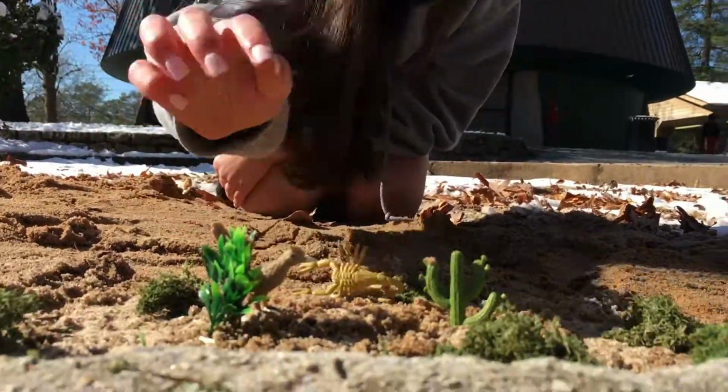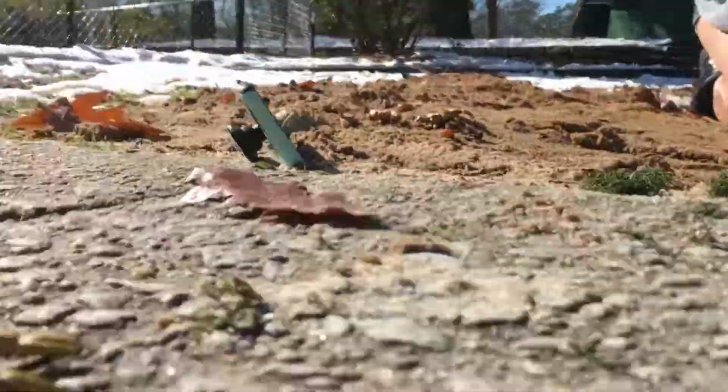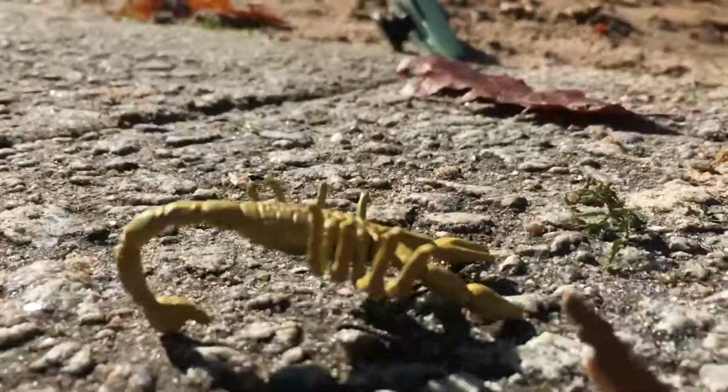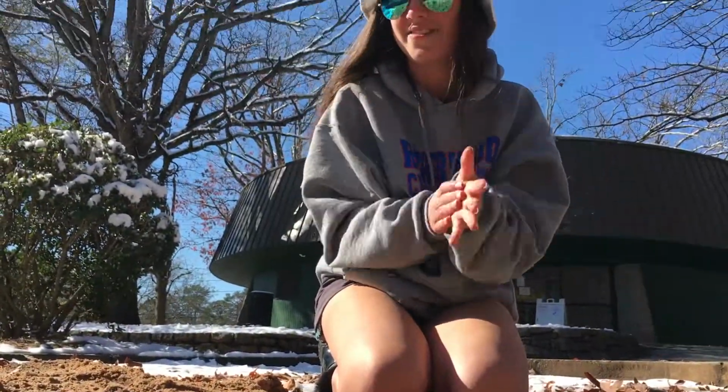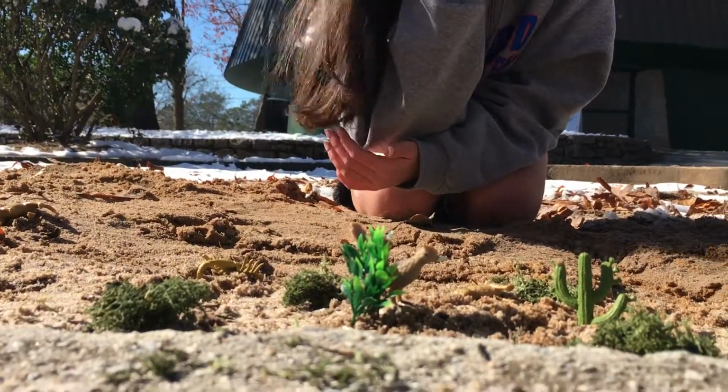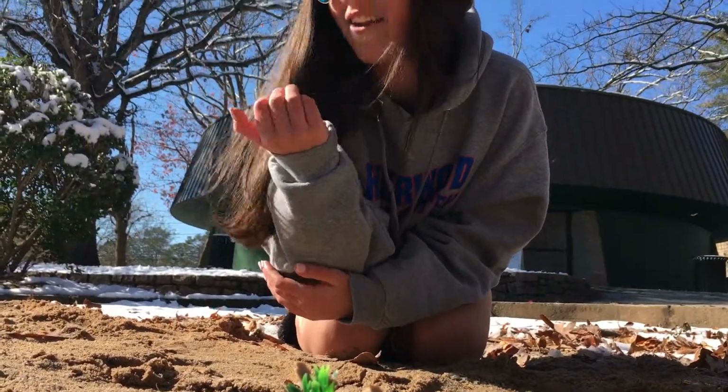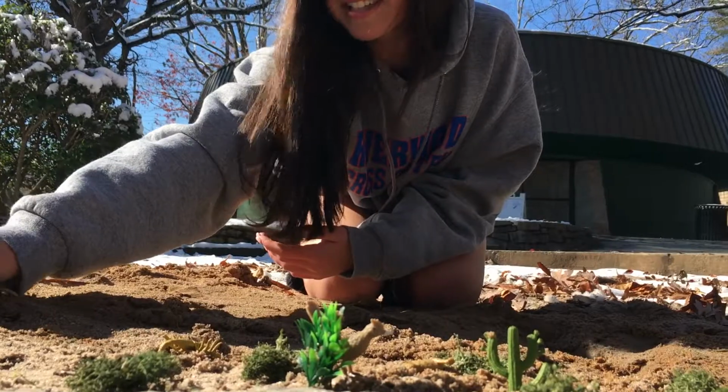Ow! A scorpion! It's attacking me, man! I don't even know what to do with that, buddy. Oh, that's pretty scary. I'm not going to lie, it's pretty scary.